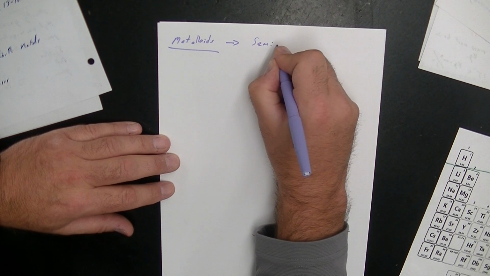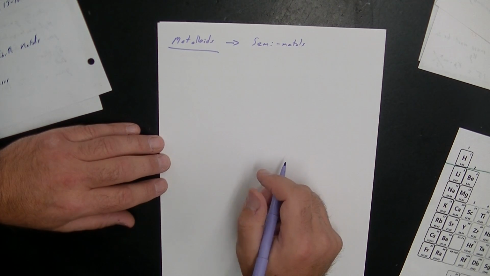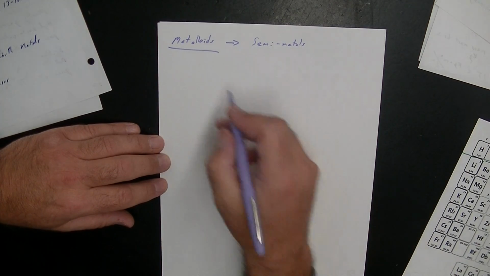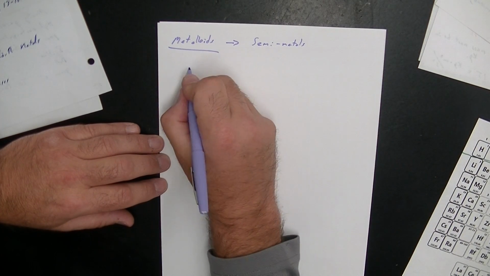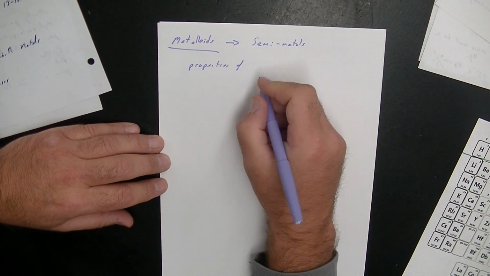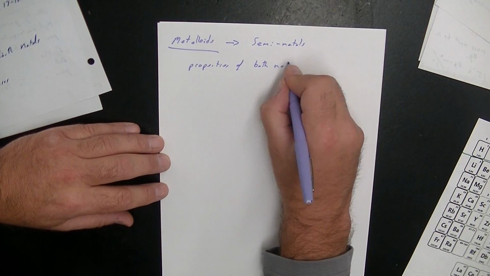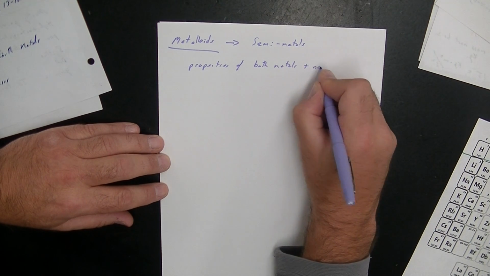They're also called the semi-metals. And the semi-metals, or the metalloids, have properties of both metals and nonmetals.